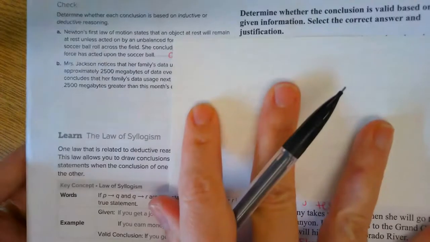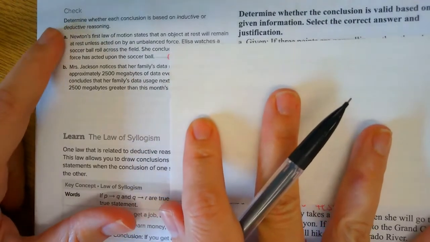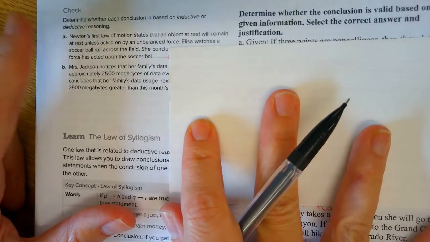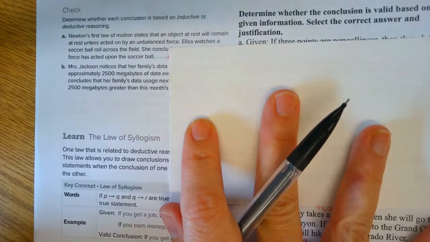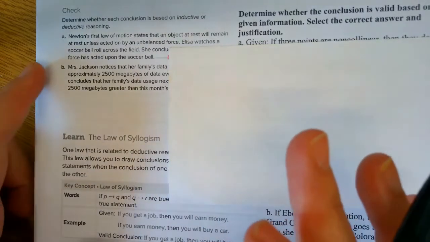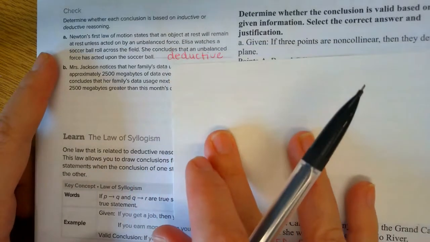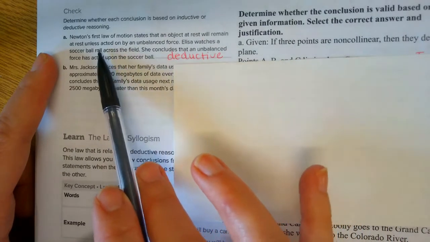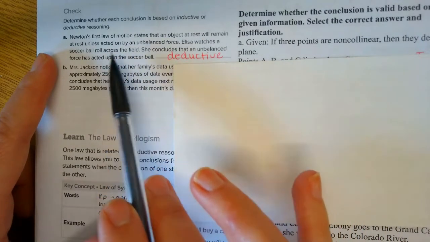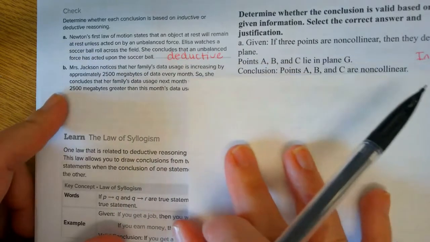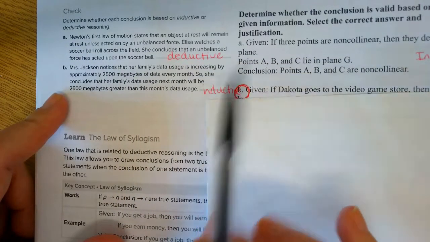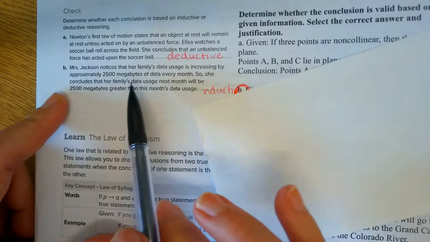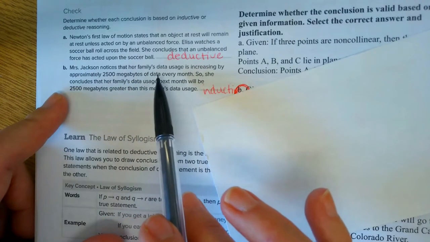Go ahead and go over to the next page, and at the top of the next page, you will see the check question for inductive and deductive reasoning. Go ahead and answer those two questions. On letter A, you should have said that it was deductive reasoning based off of just the rules of what's going to happen with the soccer ball. Letter B is an example of inductive reasoning based off of how many megabytes have been used every month.